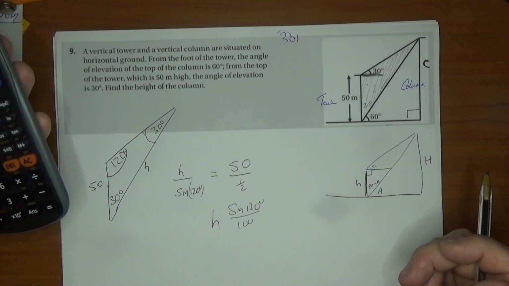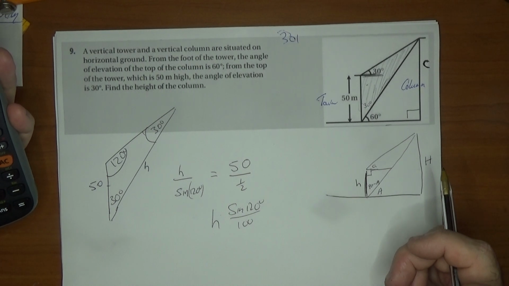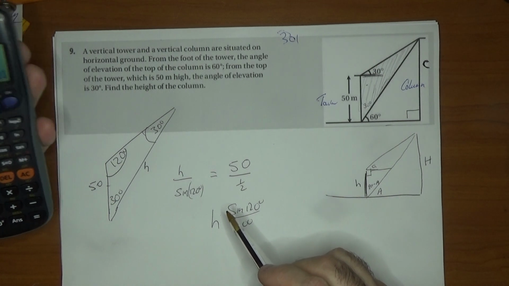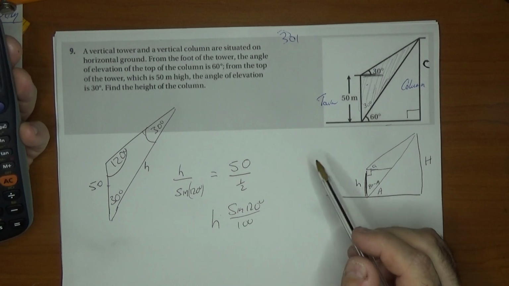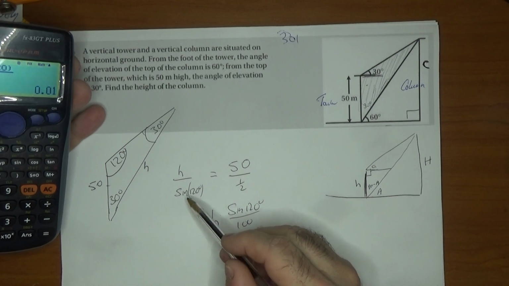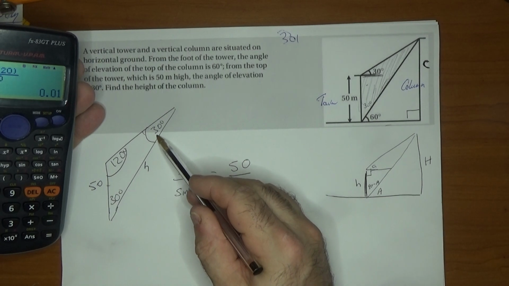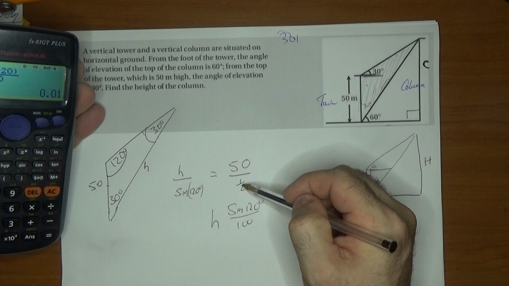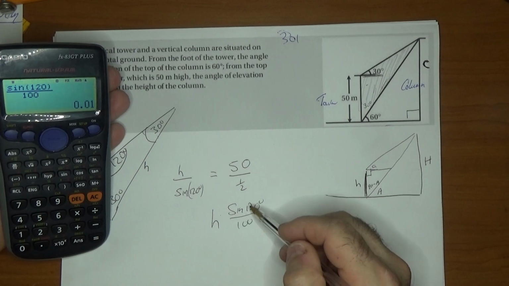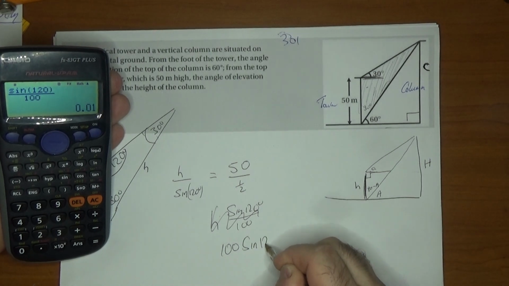Okay, something really fishy going on there. The hypotenuse divided by the sine of 120 degrees is equal to 50 divided by the sine of 30. Sine of 30 is a half. Dividing by a half is the same as multiplying by 2. Aha, I did this the wrong way around. So that should have been 100 times the sine of 120 degrees.